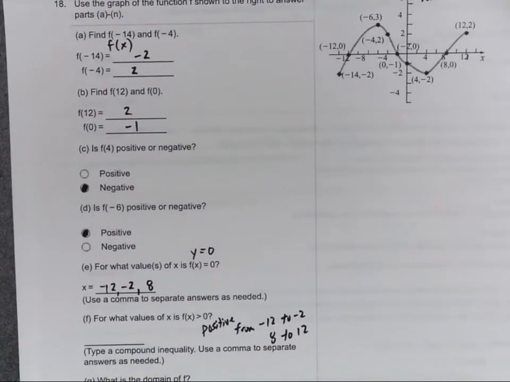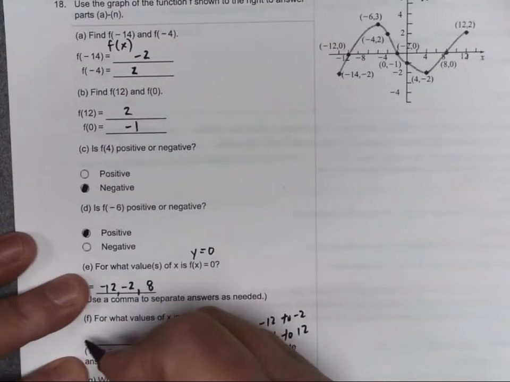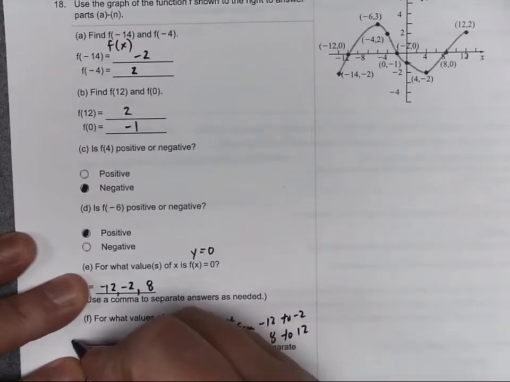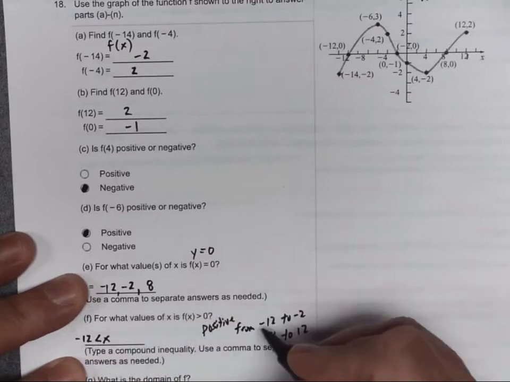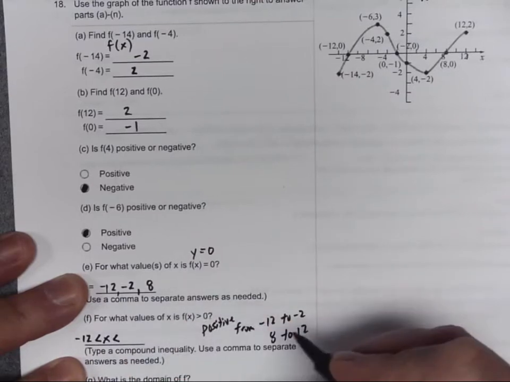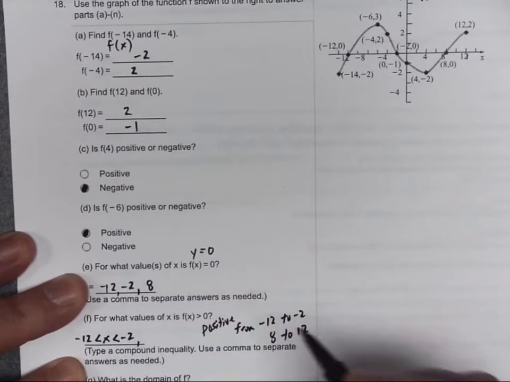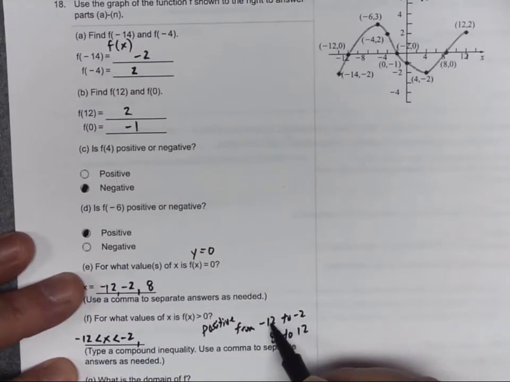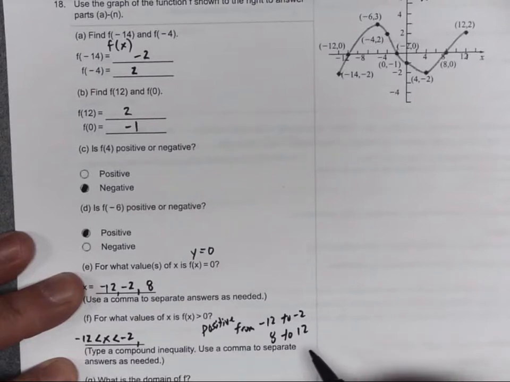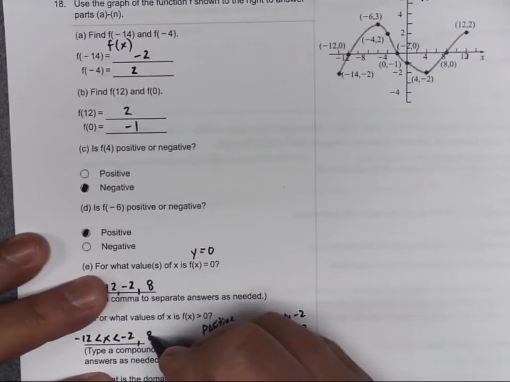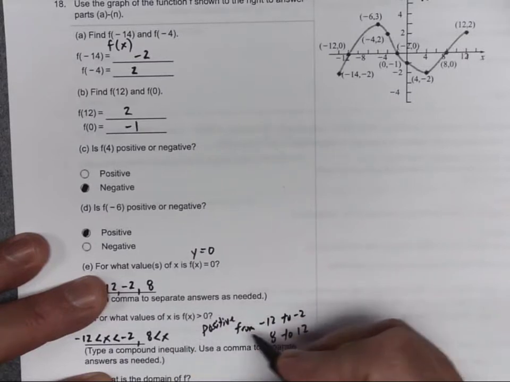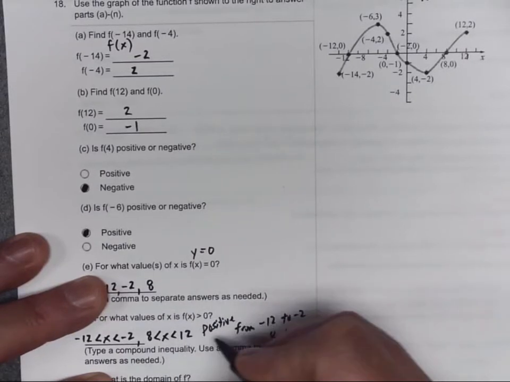So I think what they're going to do, my guess is, compound inequality is going to mean when x is greater than negative 12, but less than negative 2, right? So we're saying when x is between negative 12 and negative 2. That's how we write it. That's the first part. But we also have a second part. So now we say, we start again at 8, when x is greater than 8, but less than 12.